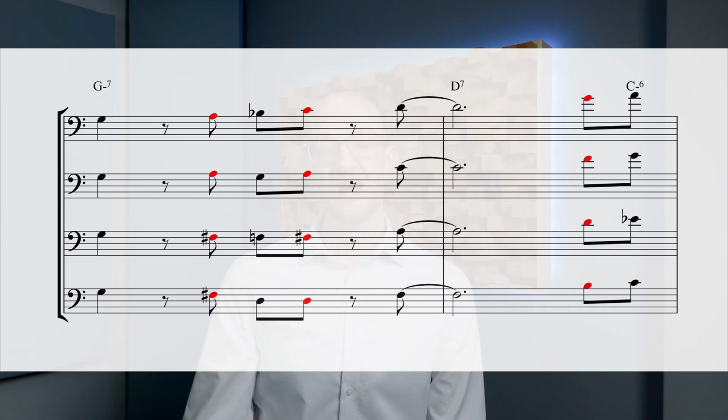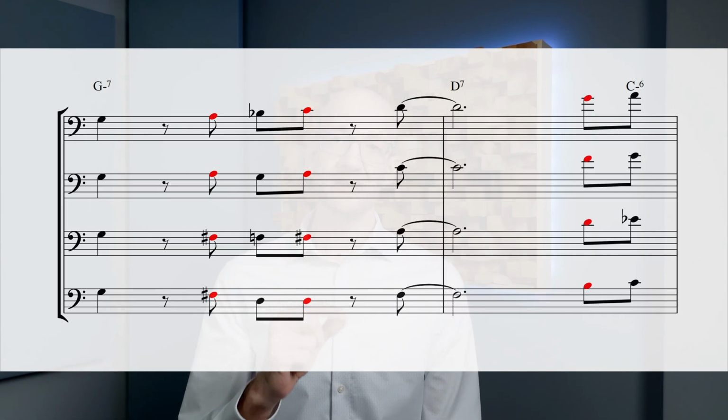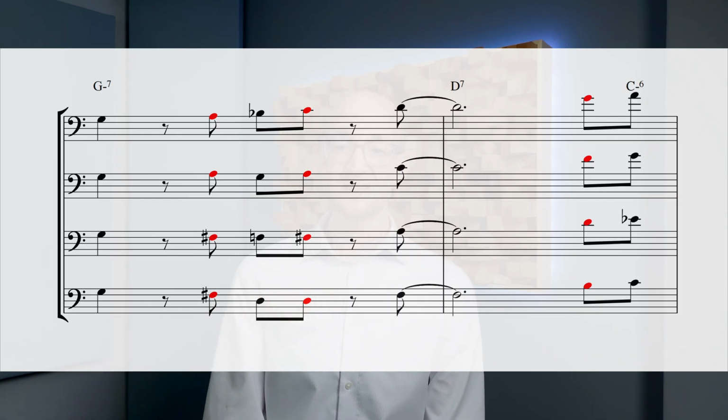Now, the D that's tied over the bar line, since it's in anticipation of the next chord, that D in the melody is actually going to go with the next chord, which is a D7 chord. That is a chord tone. And the rest of that measure, we've got a G. That's a non-chord tone. And then the same thing happens on the and of 4. Because that is an and of 4 followed by a rest in this case, that and of 4 anticipates the next chord. In this case, it's a C minor chord.